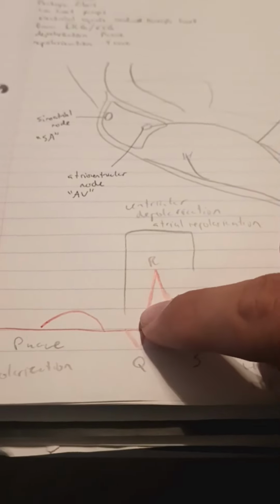Now down here is my little EKG. Of course, this P wave is going to start in the sinoatrial node, and that's where depolarization starts there. And it's going to move over here to the QRS phase, and ventricular depolarization occurs here, and so does atrial repolarization. Atrial repolarization is not really seen on the EKG because it's hidden by the activities of the ventricular depolarization.